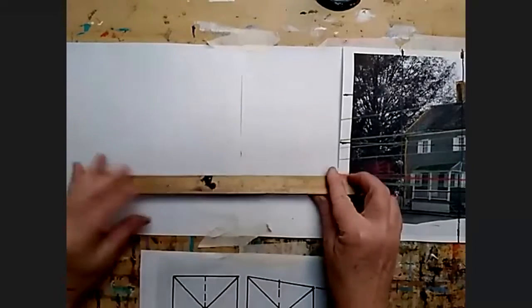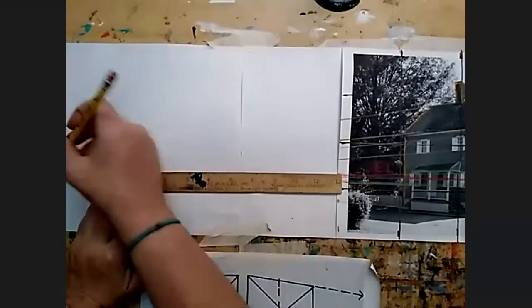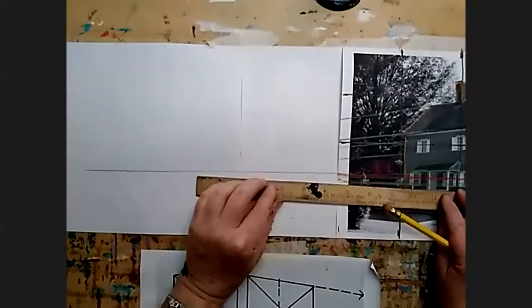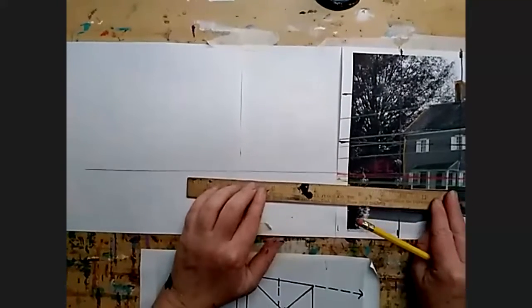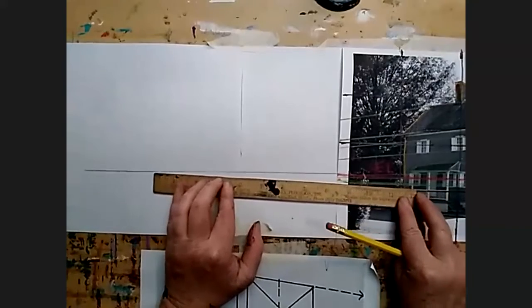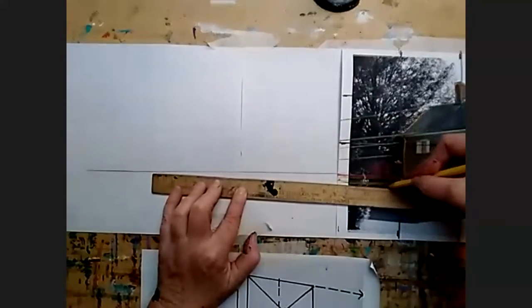All right. So if eye level is here, this red line, then everything below here should ultimately come up to eye level. Like here. Your vanishing point should be about here.